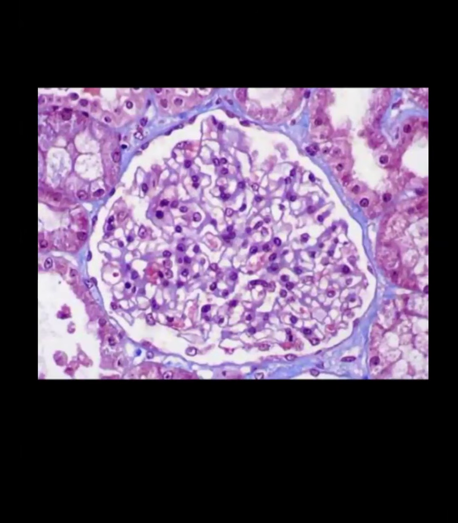So this is a normal glomerulus. The capillary lumens are patent, and there are no endocapillary or extracapillary deposits. This is the normal glomeruli. So there are several differential diagnoses of normal glomerulus.